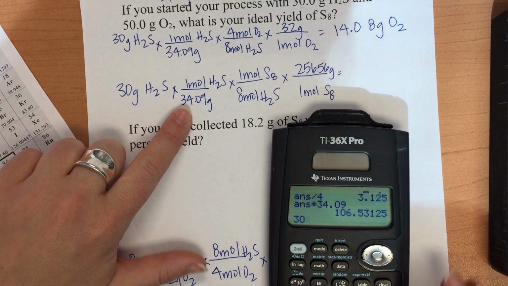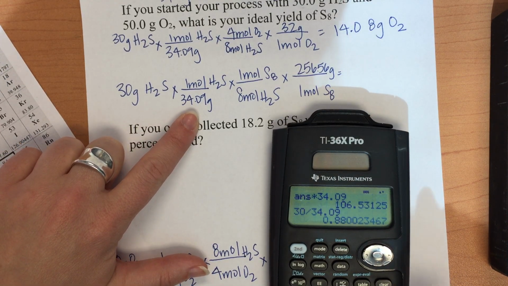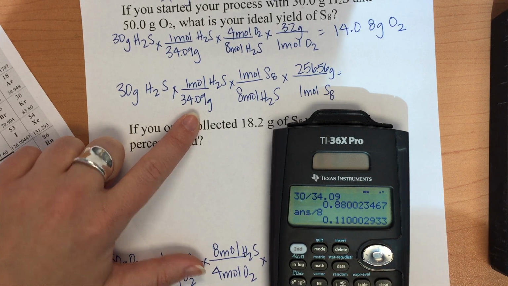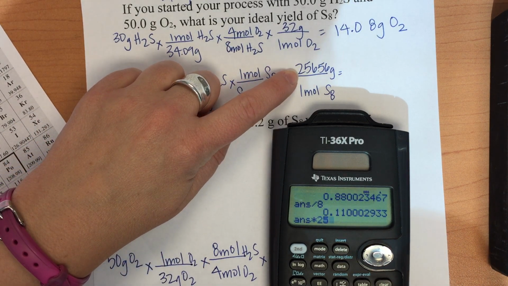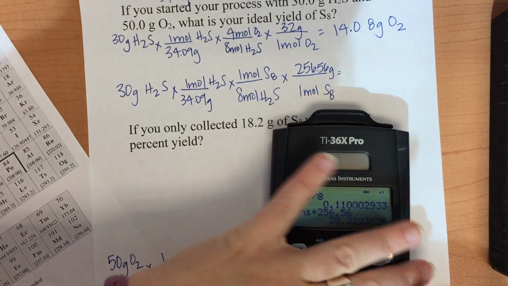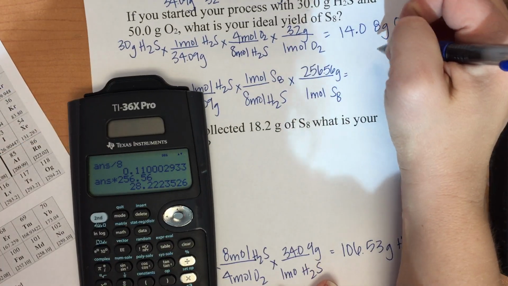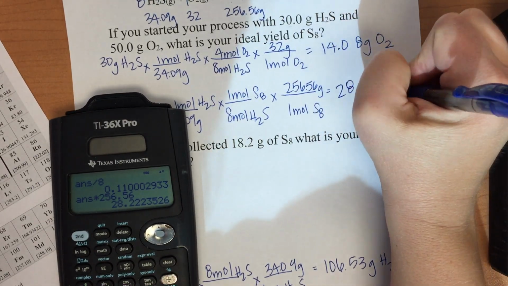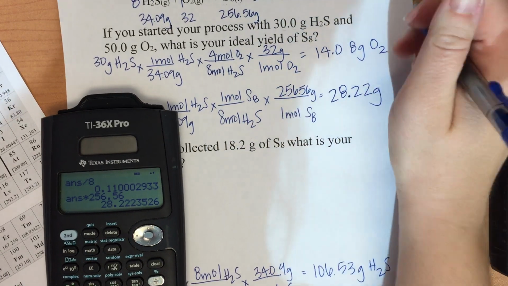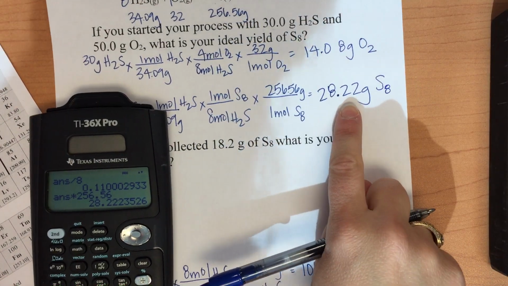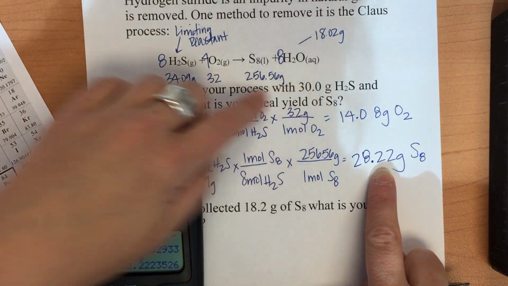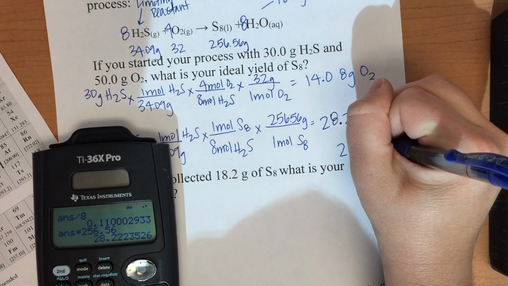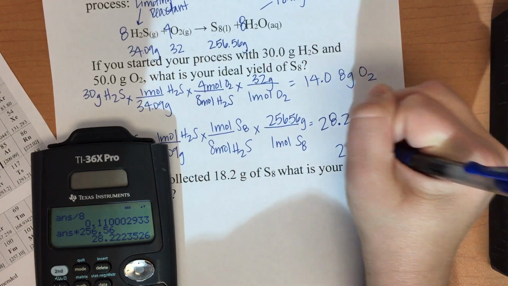When we plug this into our calculator, whoops, we can't see it. So we have 30 grams divided by 34.09 divided by the 8 moles. We're going to multiply that by our new molecular weight. And in this case, we get 28.22 grams. We want to make sure that we use our significant figures. If we check in the problem, there are 3 here and 3 here. So there need to be 28.2 grams of S8.